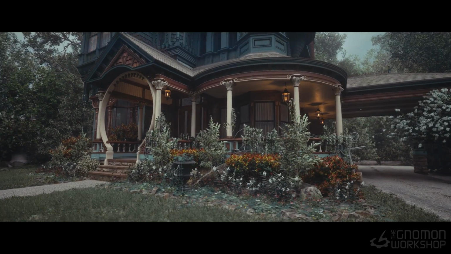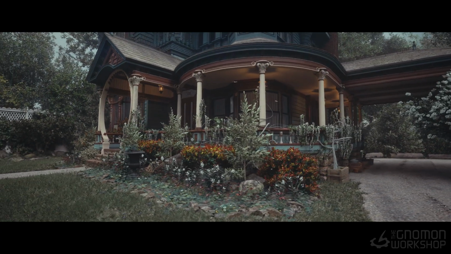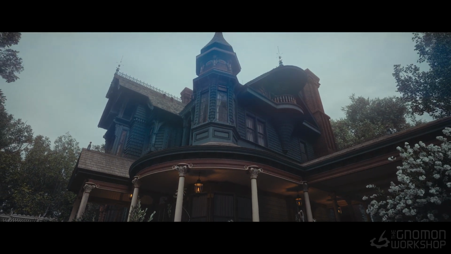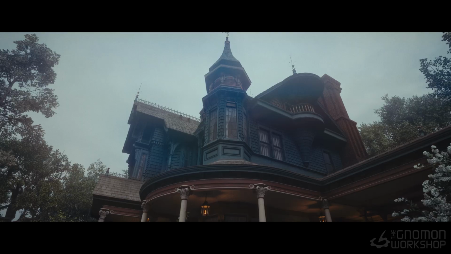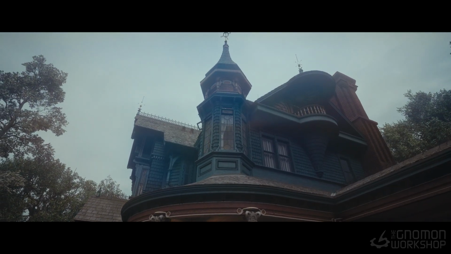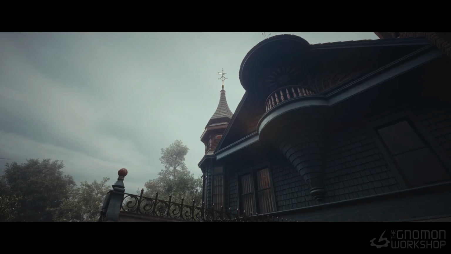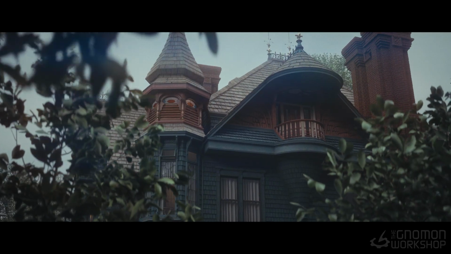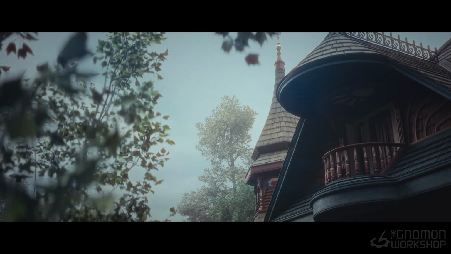All quite different projects, but the through line for me has been a consistent focus on architectural design in my environment work. I've studied many forms of architecture extensively, and over the course of this workshop, you will learn not just techniques on how to model architecture, but the theory and historical precedent that is at the root of design.